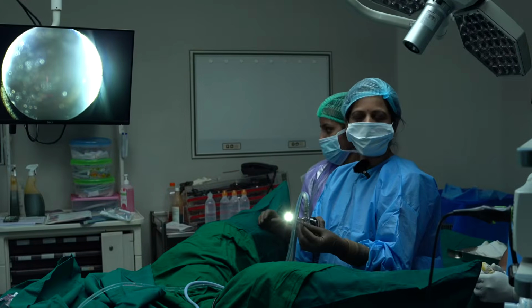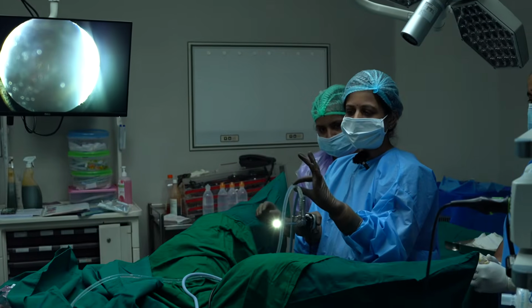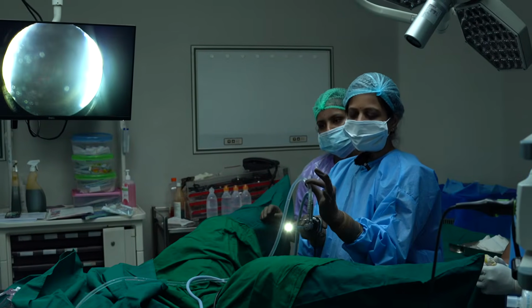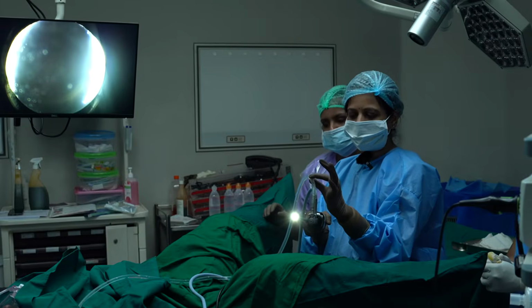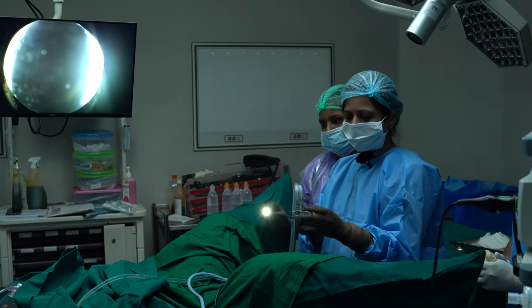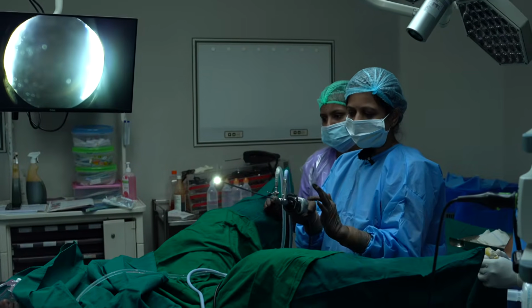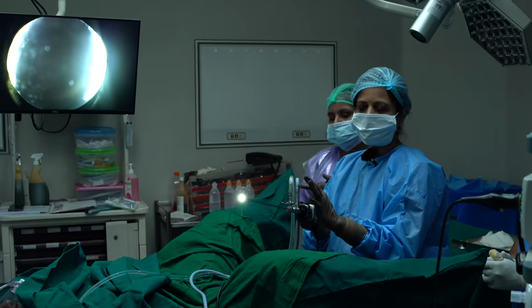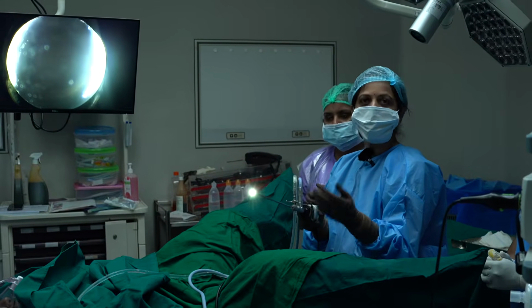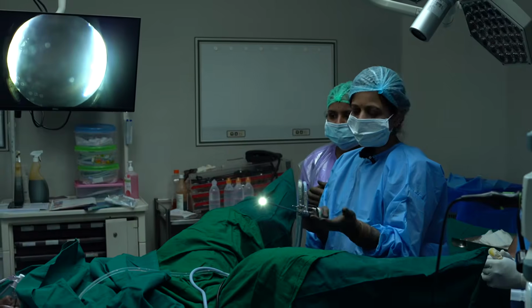This is the 2.9 millimeter hysteroscope, where you can see that there is a connection for the saline, that is the normal saline, which is a liquid that will go into the uterine cavity. This is the camera head, and this is the light source where we can illuminate the uterine cavity to check. When do we do this procedure?